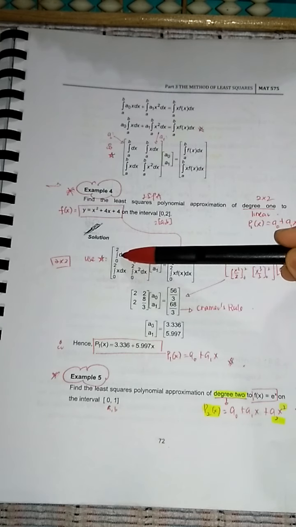From 0 to 2, this one is basically your n. Dalam kes ni 1 lah. Kita tak kira n tu, tak ada n. So integral of 1 dx. Lepas tu, this one is x power of 1 dx, x power of 2 dx. This is x power of 1, sama. By concept dia macam sama, dan dalam konteks pattern dia tu.